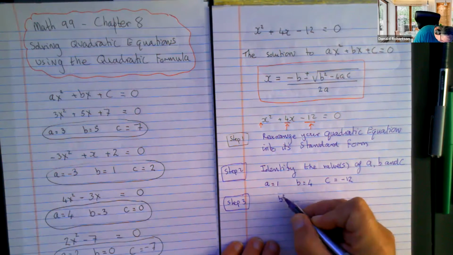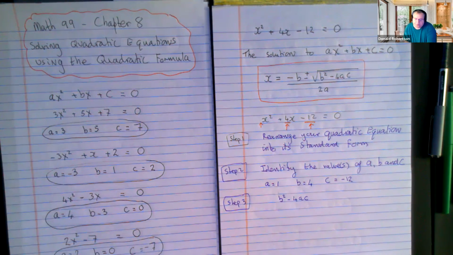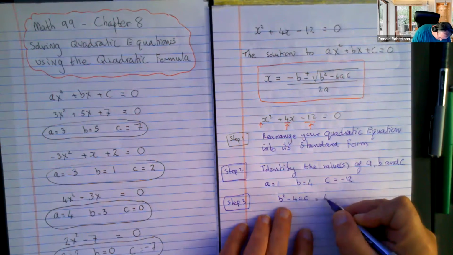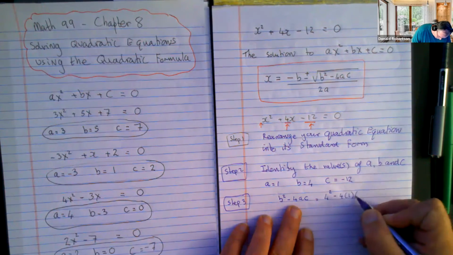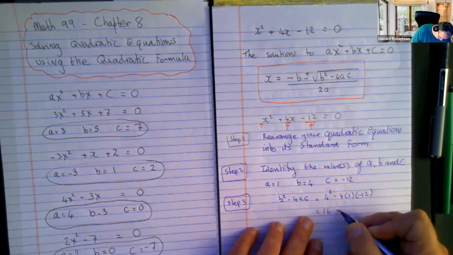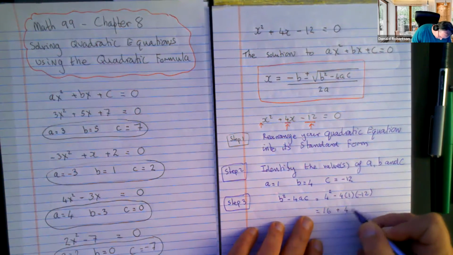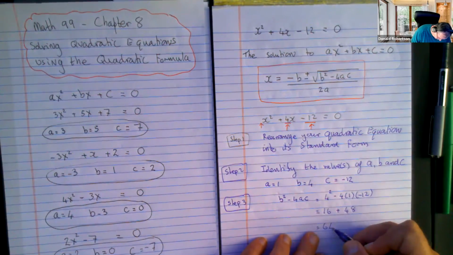The first piece that I get the value for is the bit that's inside the square root, the discriminant, it's called. So in this case, it's going to be 4 squared, take away 4 times 1 times -12. So that's going to be 16, add 48, and that gets me 64.